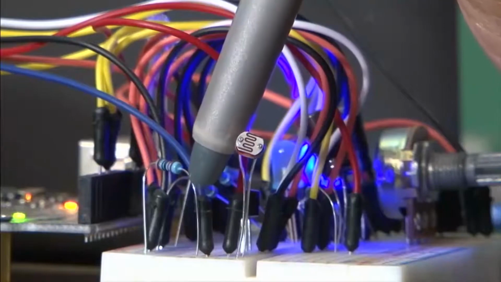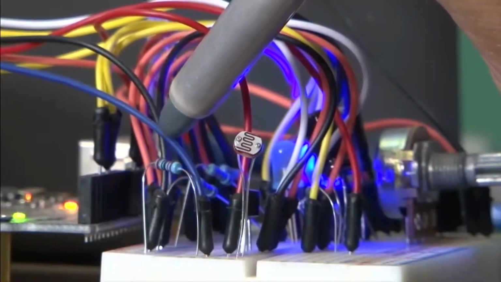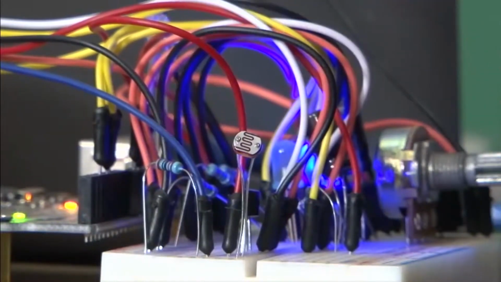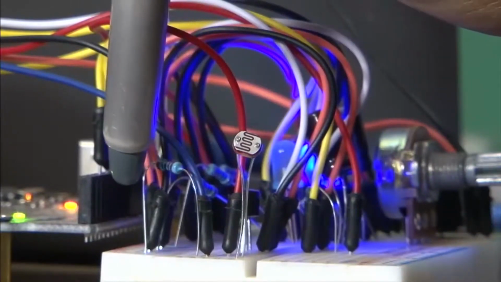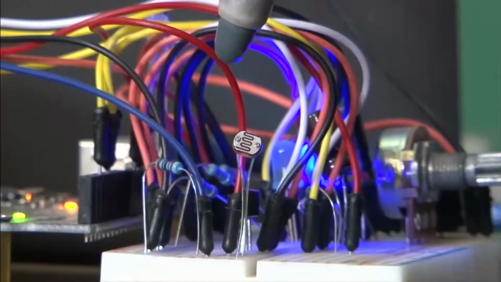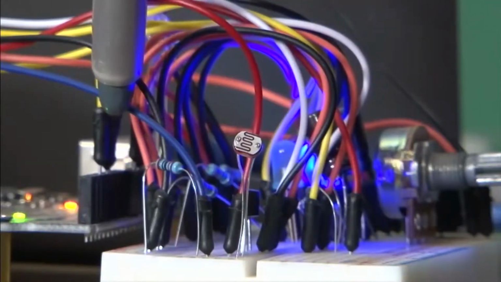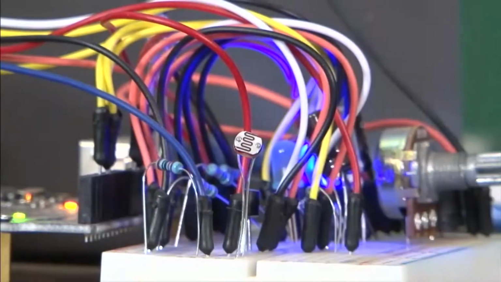The junction between the photoresistor and the resistor is being measured for its voltage by this blue cord, which goes into our instrument for measurement, and the other end of this resistor is grounded. So, this voltage goes from 5 volts to ground, and the voltage at the junction is being measured by this blue wire. Let us now have a look at the code.